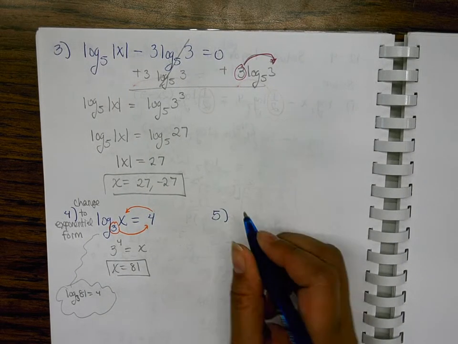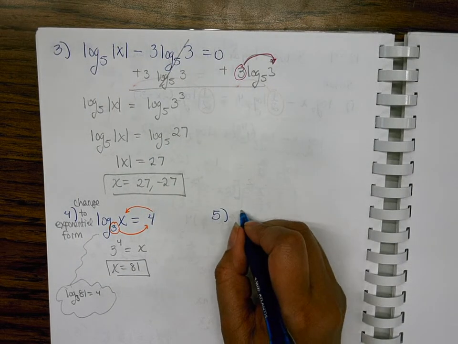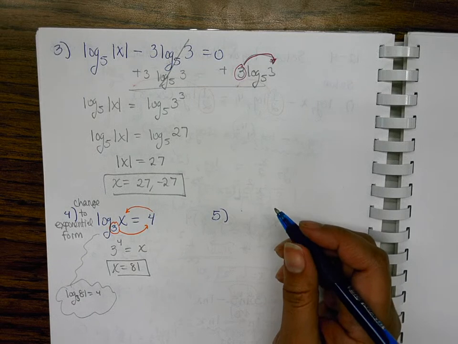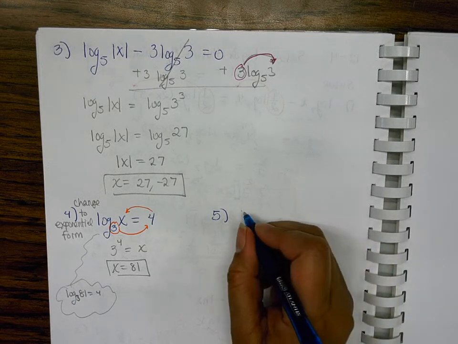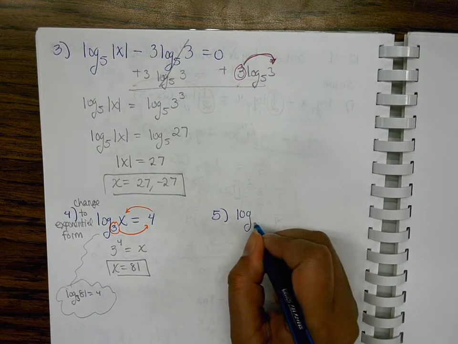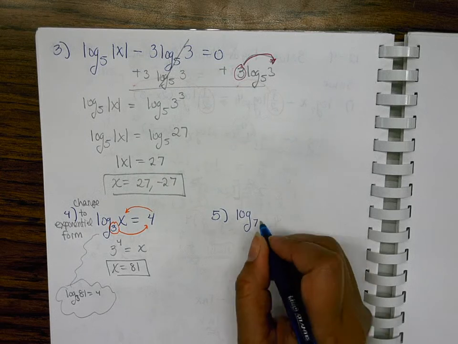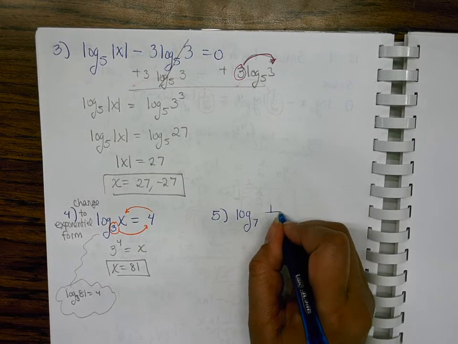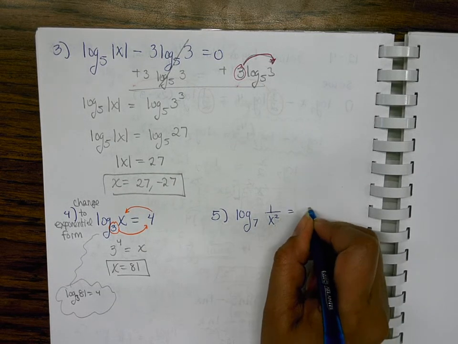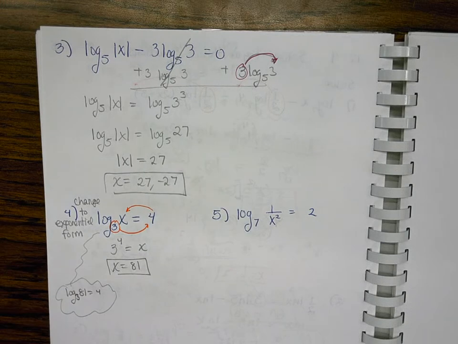All right, number 5. Log base 7 of 1 over x squared equals 2.